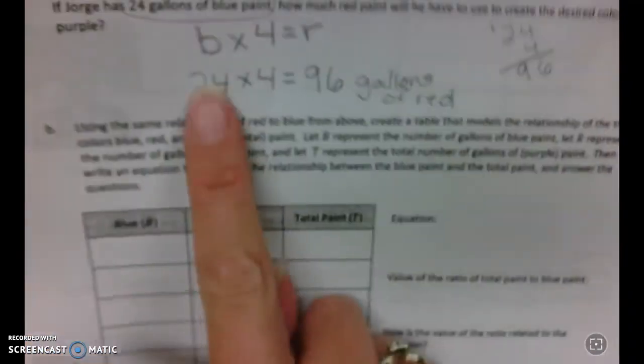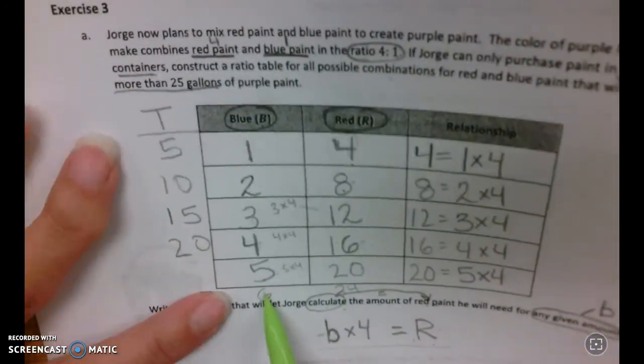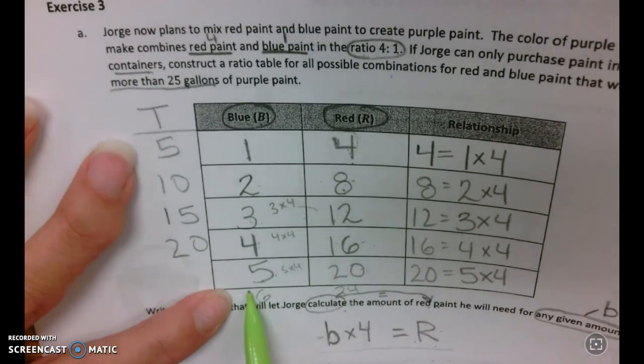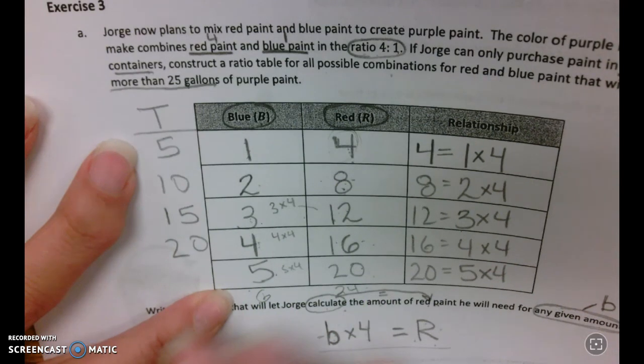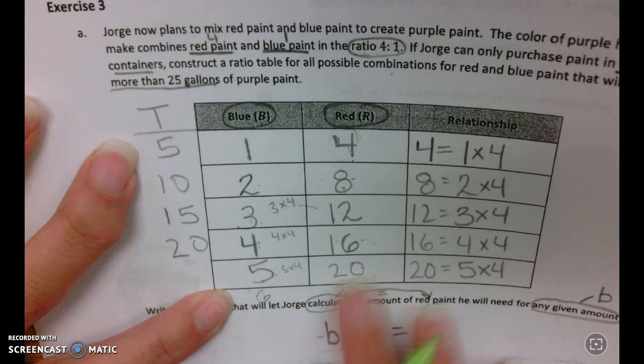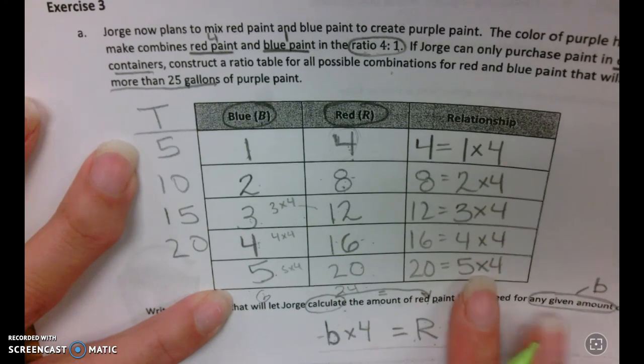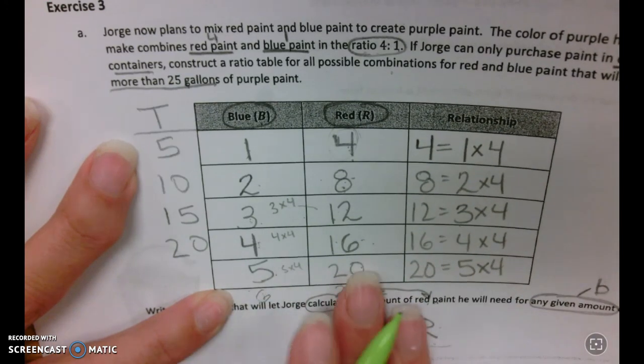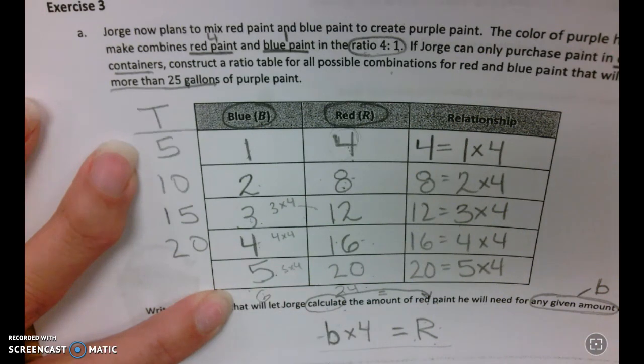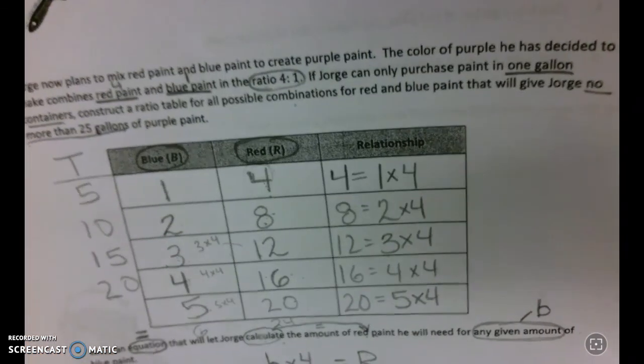If I'm looking at 24 gallons of blue, again, that would go in this table here. 24 and 96 over here, that fits that I would have a lot more red than I have blue. It also fits into the relationship that it is 4 times as big as that blue number. So beyond just doing the math, I'm also plugging it back in and thinking, does that make sense?